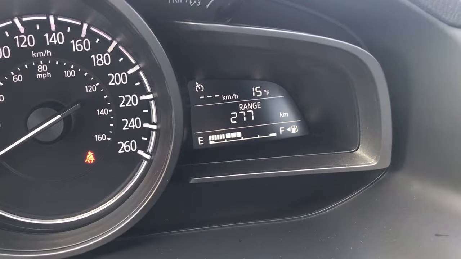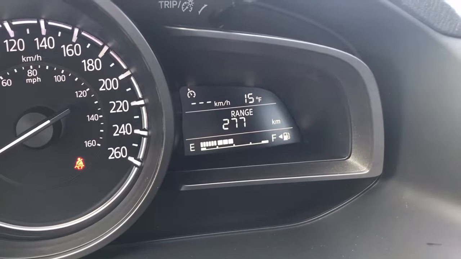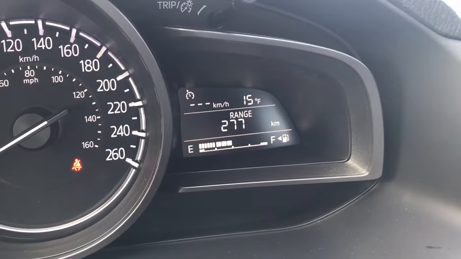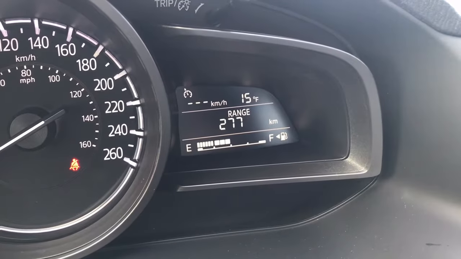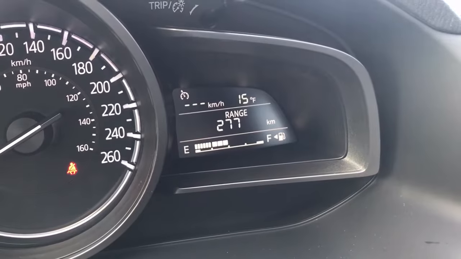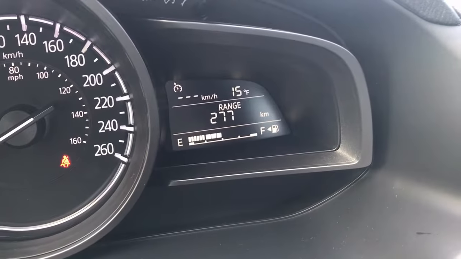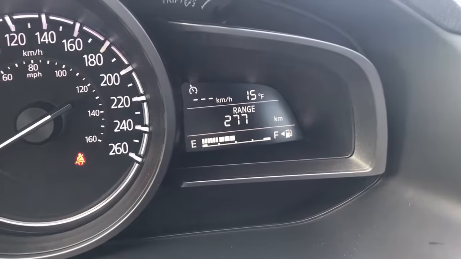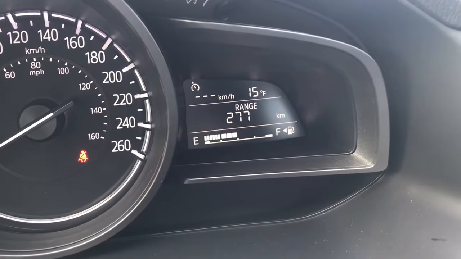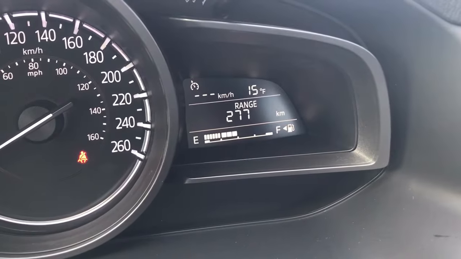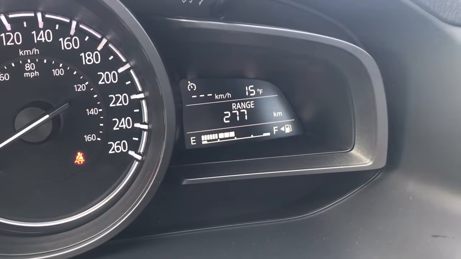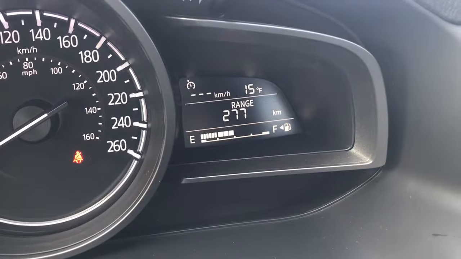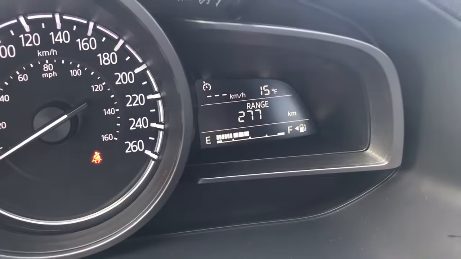So at the current rate at which I am burning fuel, I will go 277 kilometers. Now, chances are the more you drive, you give yourself at least 3 tanks of gas to get good averages on there, or take it for a really long spin, go for a long road trip and figure out sort of where it's at. And then once your averages are better established, then you can get better readings here on your range.